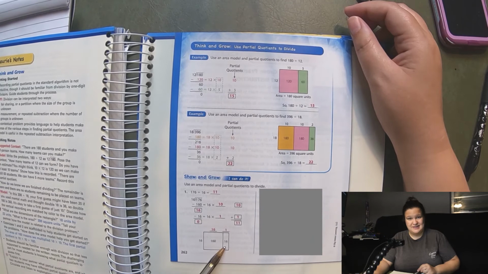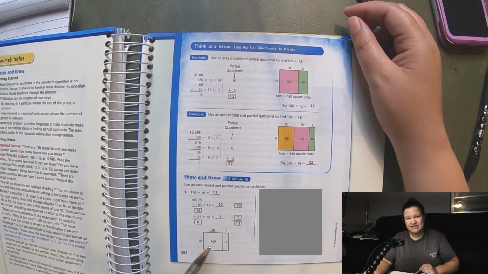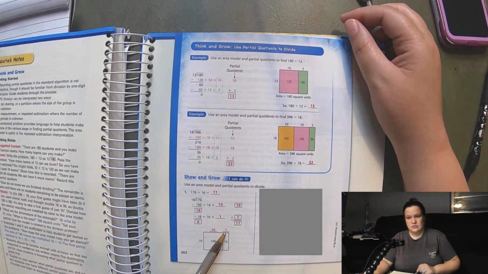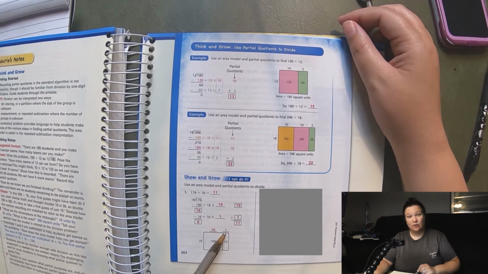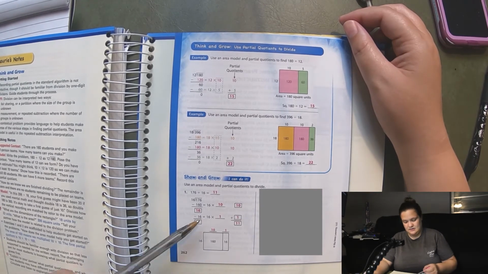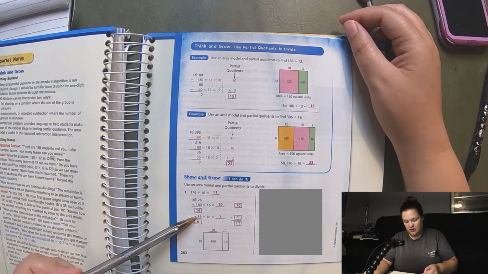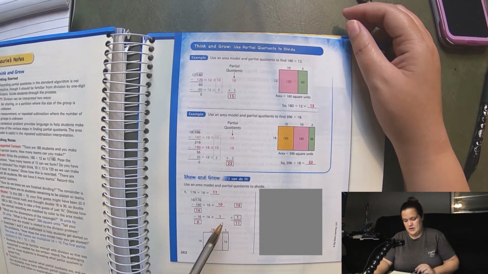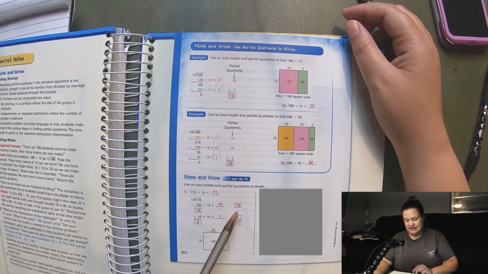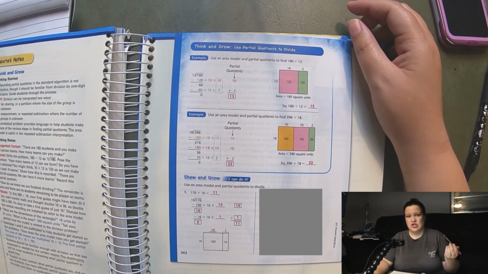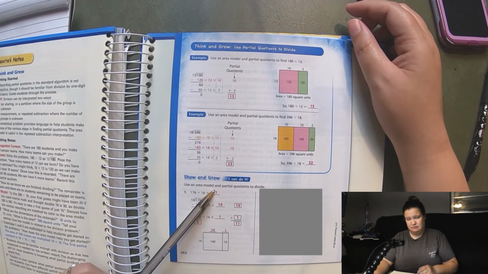Well, they gave us that answer as well. 16. Well, 16 times what is 16? It's 1. So this one is 16. 16 times 1 gives us 16. 16 minus 16 is 0. And then we move our 2 partial quotients that we had into these boxes and you add. 10 plus 1 is 11, giving you a total, your quotient of 11.